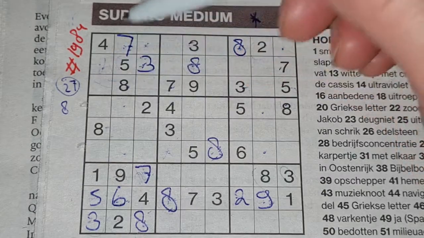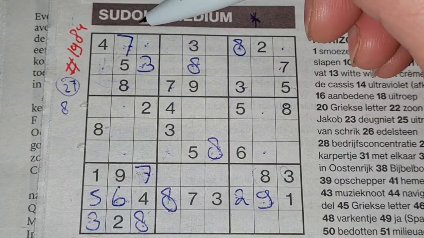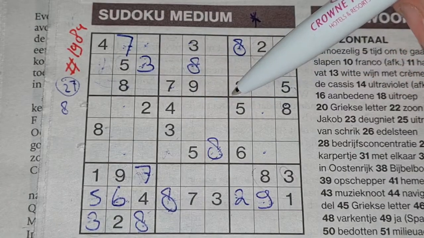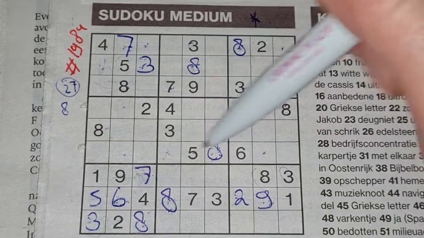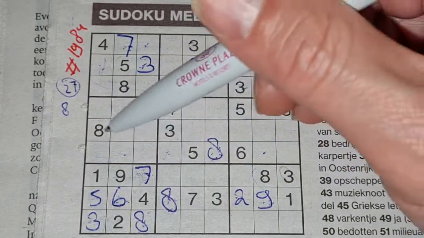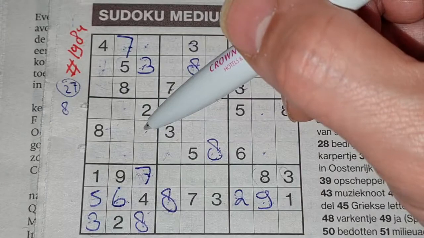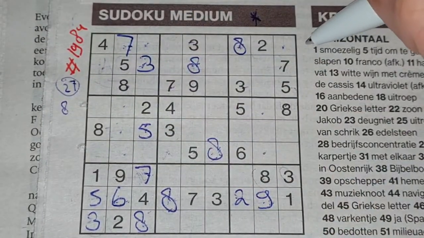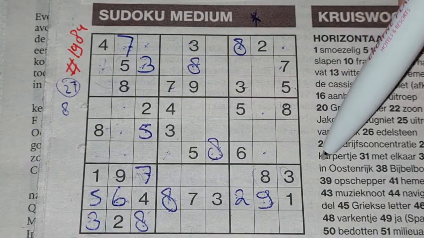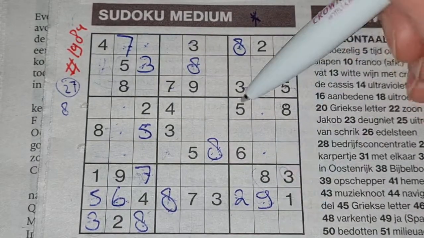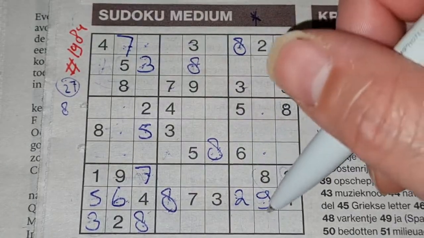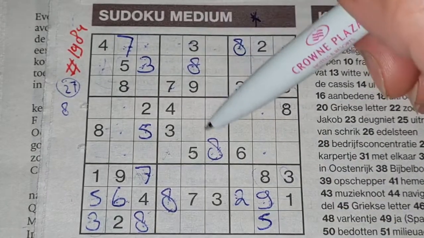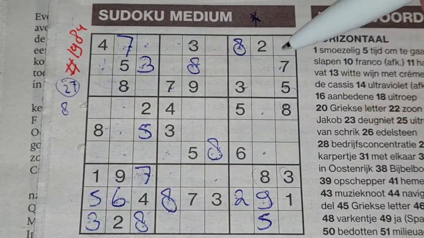Then, let me see. The 5 in this row, the 5 in that row. So in the middle row, the only 2 places for the 5 should be here or there. We see there 5, no 5 there. 5 should be there. 5 in this column, 5 in that column, so the column between, the only place for a 5 should be there. Then I cannot continue with the 5.